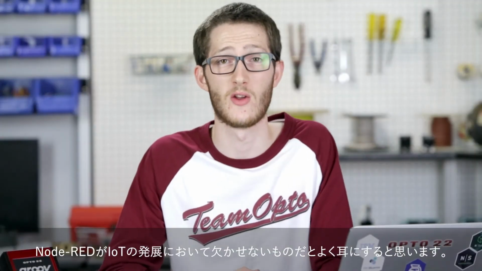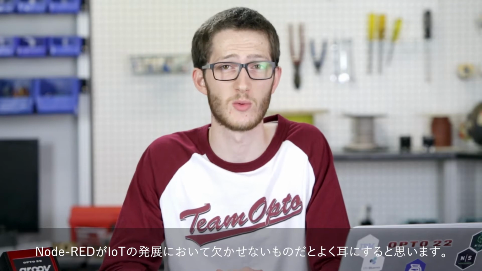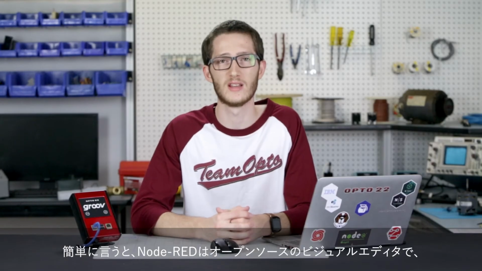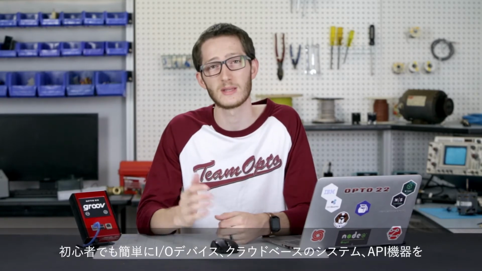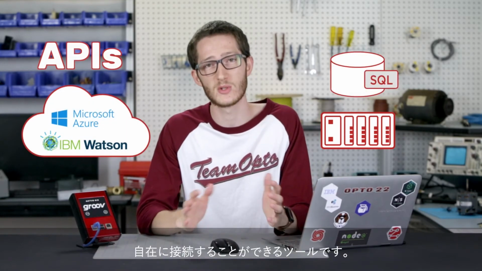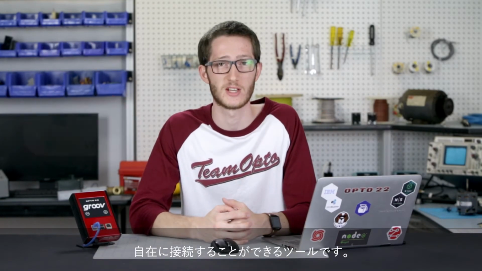You've probably heard a lot about Node-RED and its importance in the IoT revolution, but what exactly is it? Simply put, Node-RED is an open source visual editor that allows programmers at any level to rapidly interconnect physical I/O, cloud-based systems, databases, and most APIs in any combination you can imagine.